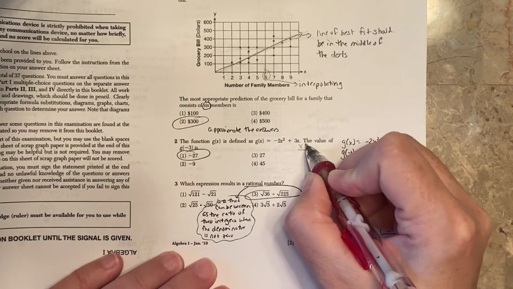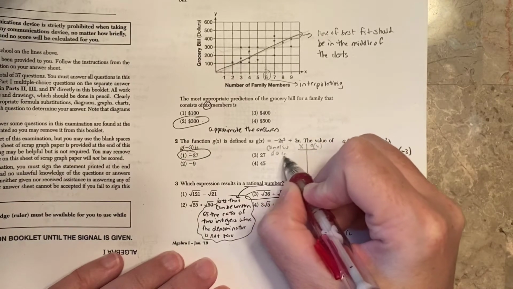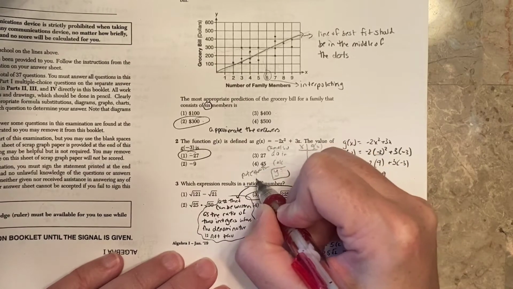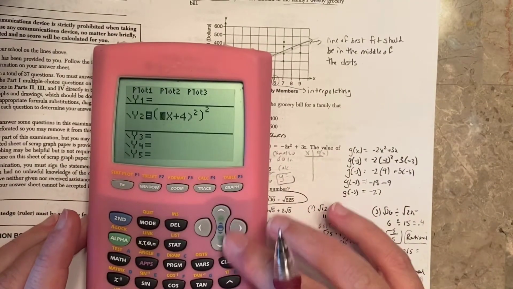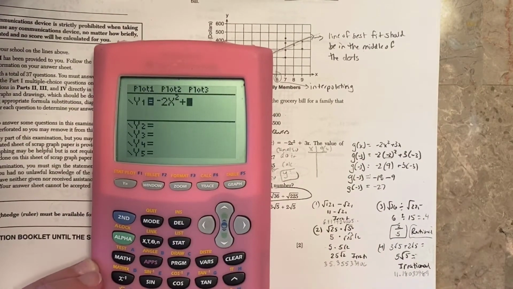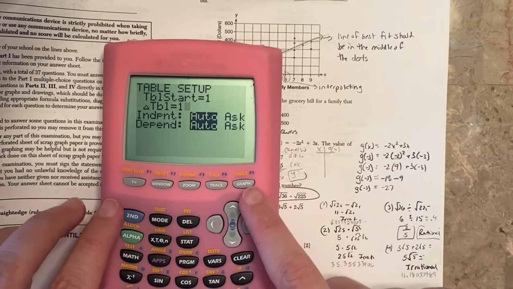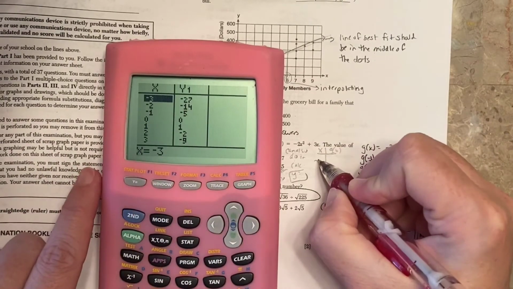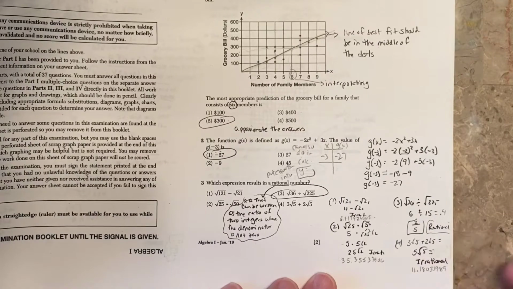You could actually also have done it in the calculator. So you can also do it in calc. Put the equation into y equals: negative 2x squared plus 3x. Then you go to the table, change the window, and go to where you see negative 3. The answer is negative 27, so it actually gives you the answer for you. Always make sure you have your calculator handy and you're comfortable with y equals.